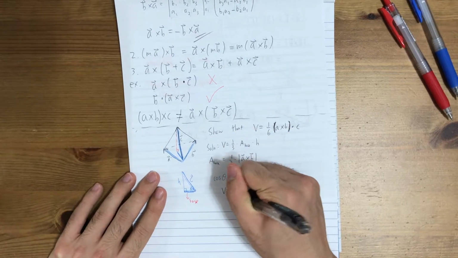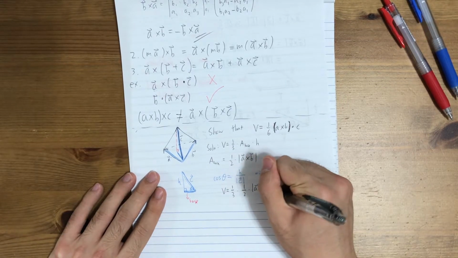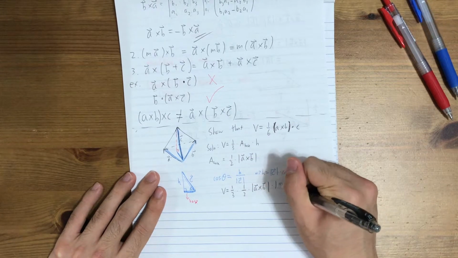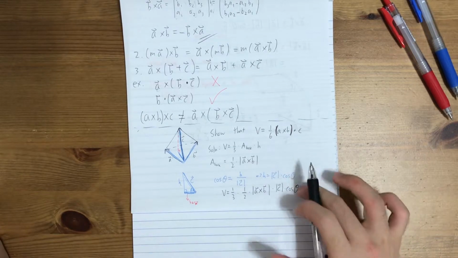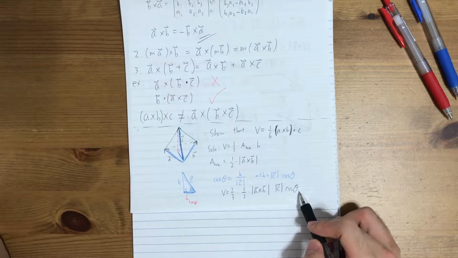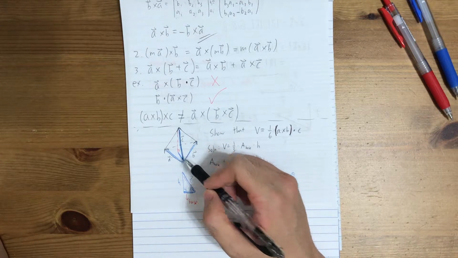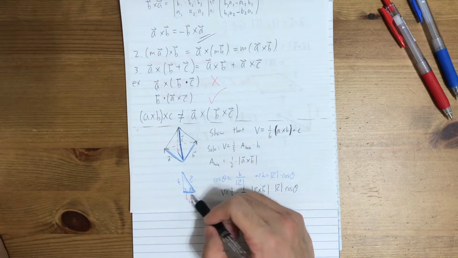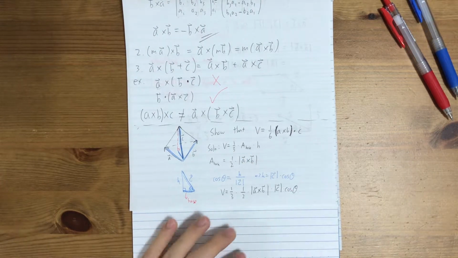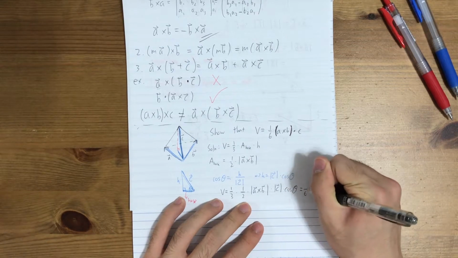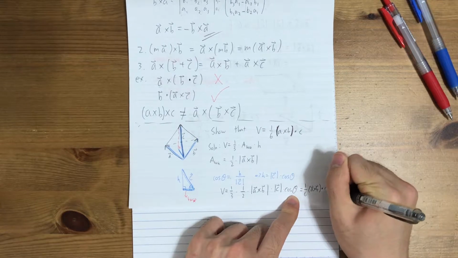So volume would be 1/3 times half times magnitude of A cross B times magnitude of C times cosine theta. And what is this theta? The angle here is the angle between C and the base plane, right? That means we can have this as 1/6 A cross B dot C.